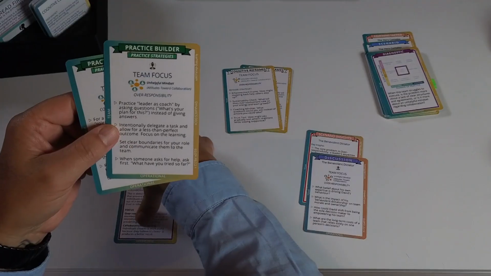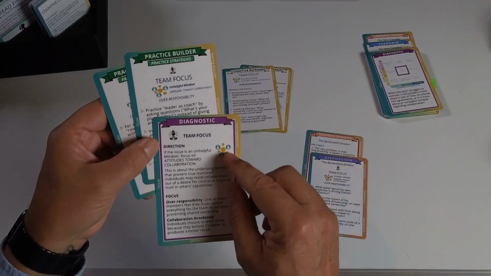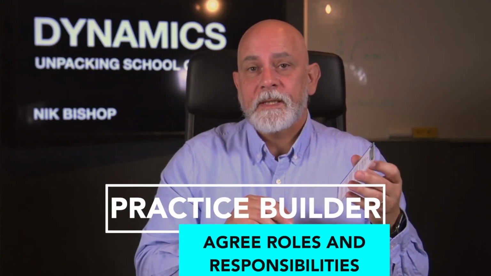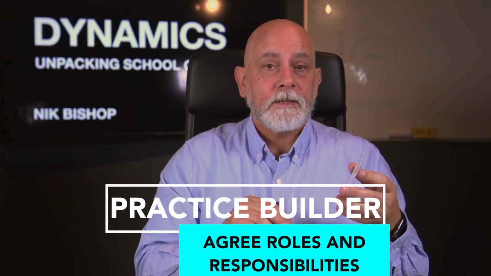I'd put a corresponding practice builder onto the table and we could go through it. Co-create roles and responsibilities with your assistants. That way expectations are shared, not assumed. Again, it's an opportunity for triangulation to see what some concrete steps could be taken.